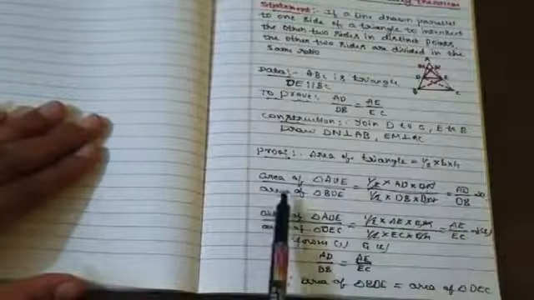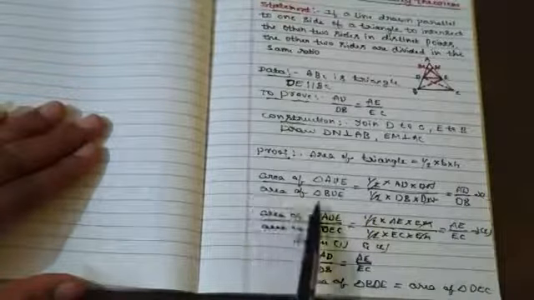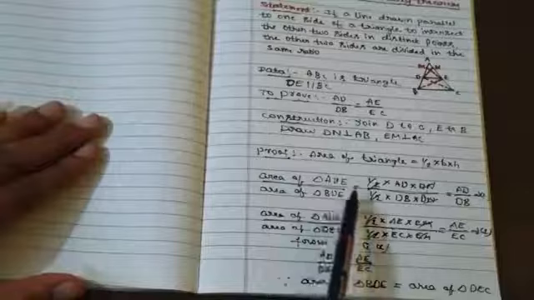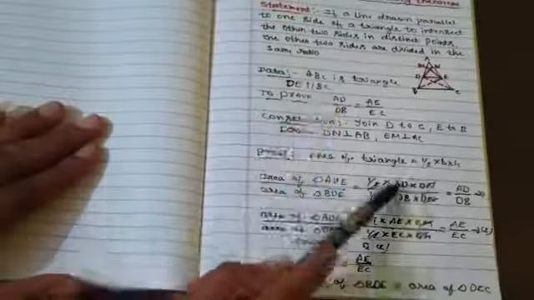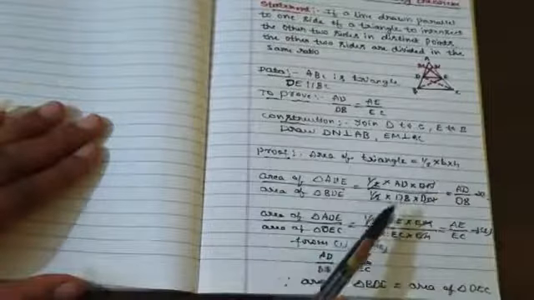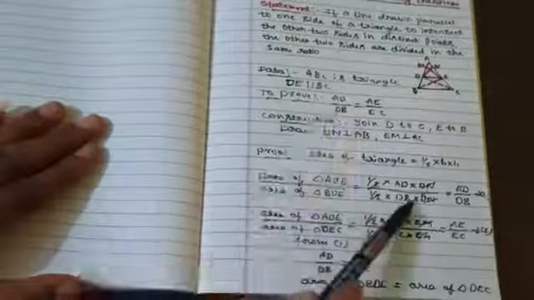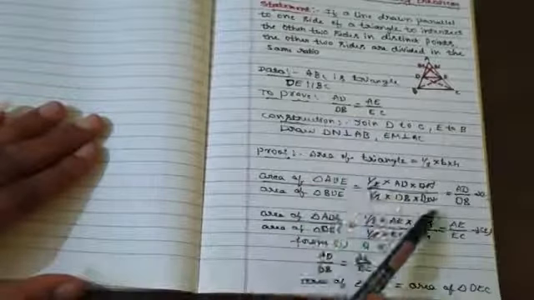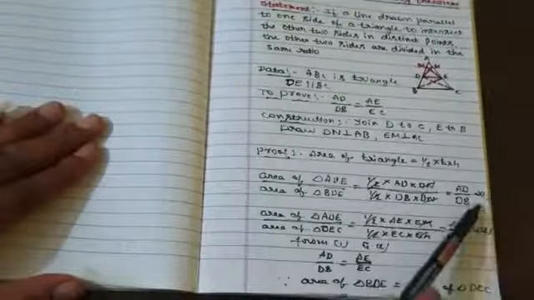Now consider two triangles, area of triangle ADE divided by area of triangle BDE. That will be equal to half into, you need to write this one first, AD into DN, whole divided by half into DB next, into DN. Half gets cancelled, DN gets cancelled, the remaining will be AD divided by DB, call it equation number 1.